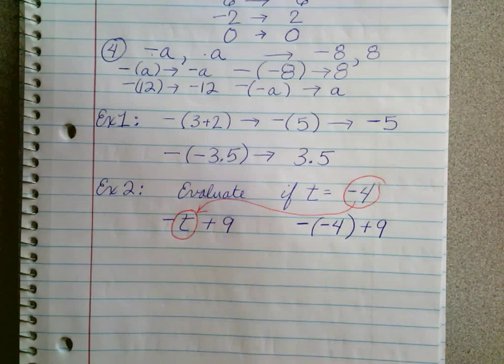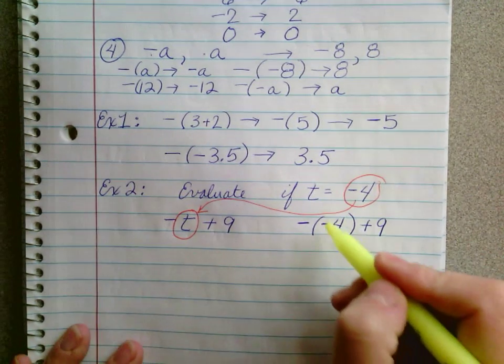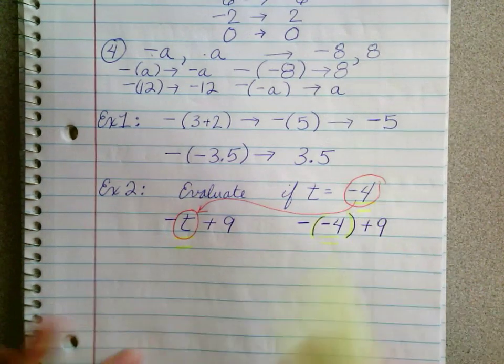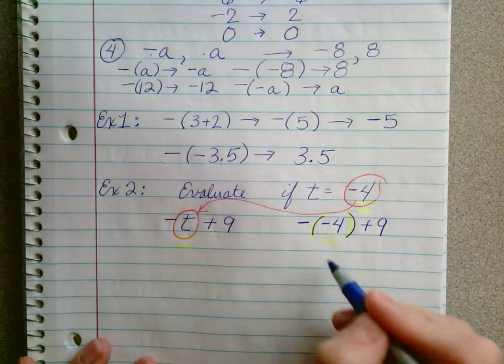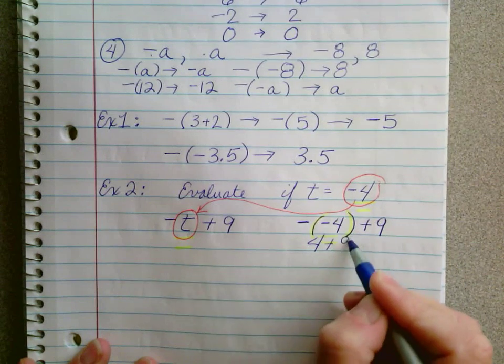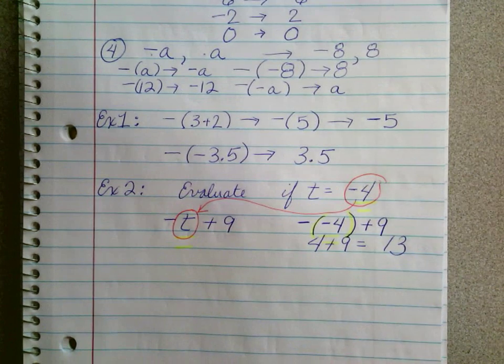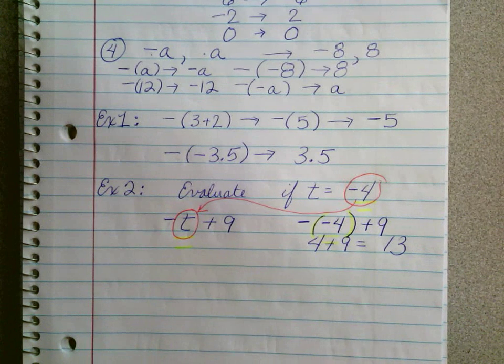That is a huge hiccup that I continue to see. Four plus 9, would you say? Good. Okay. All right. That's example 2.